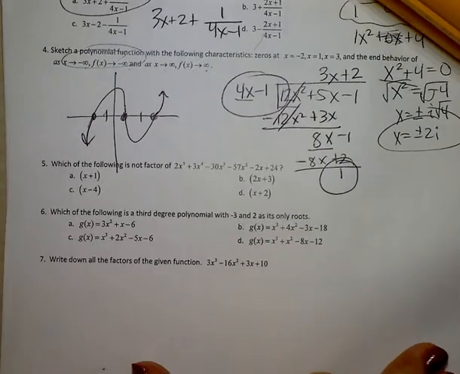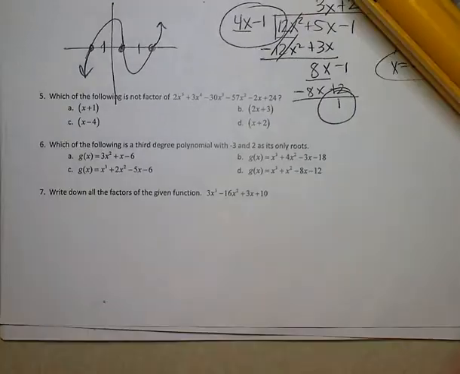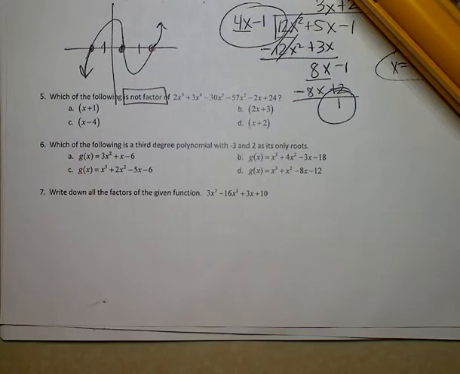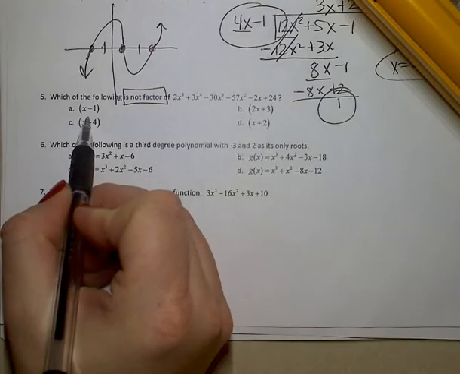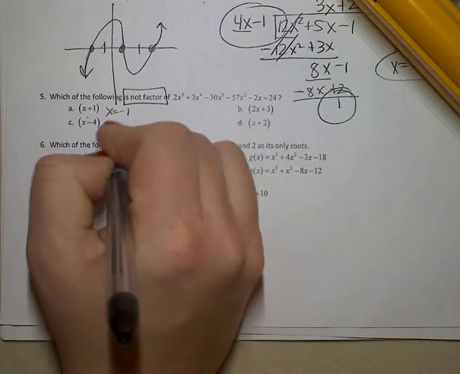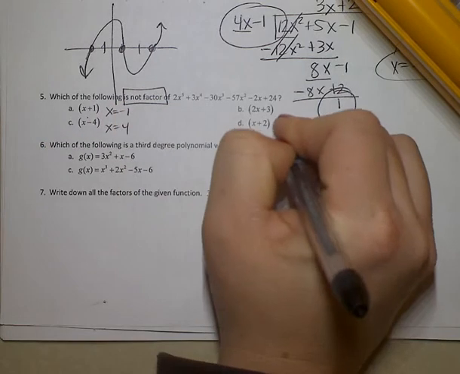Go on to number 5. Number 5 is like number 2, which we've already completed today. Which one of the following is not? Please box this in. Which one of the following is not a factor? So if this is a factor, it means the x-intercept would be -1, +4, -2.